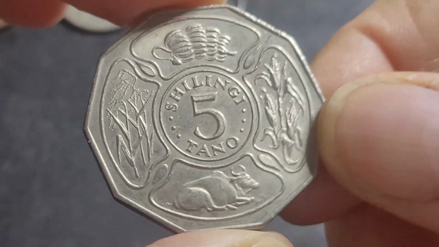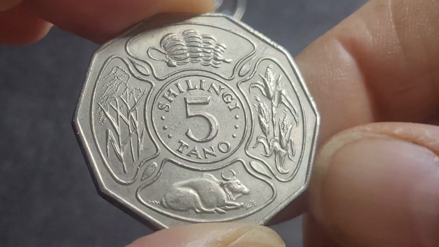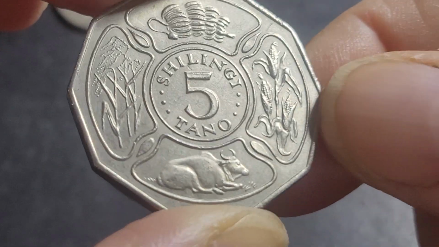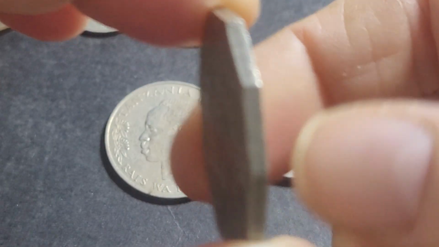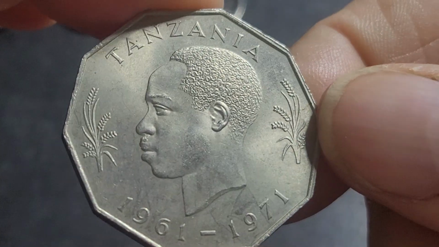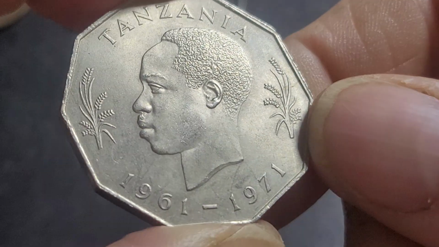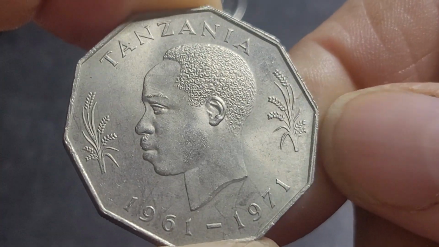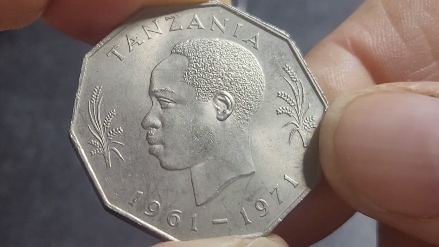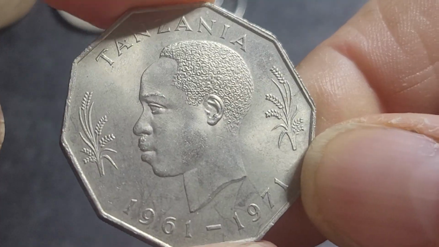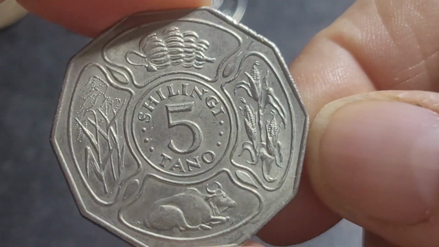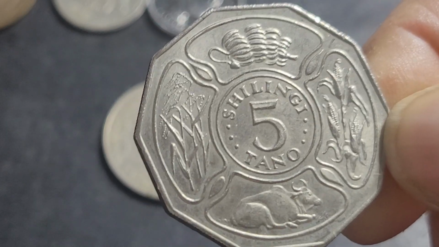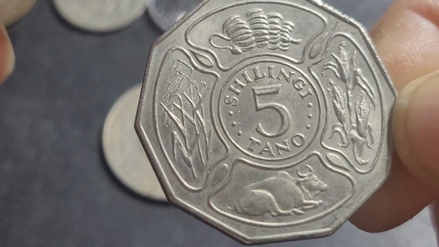And here we have the first 5 shillings that they produced. So it has corn, wheat, bananas, and buffalo down below, which are important crops in Tanzania. So this is a commemorative one, commemorating 10 years of independence. And it has the first president again. It has a mintage of 1 million. And then they just issued a normal coin just with the date down below. Design's pretty much the same from 1972 to 80. And this one is 31.5 millimeters, about 13 or 13.5 grams.